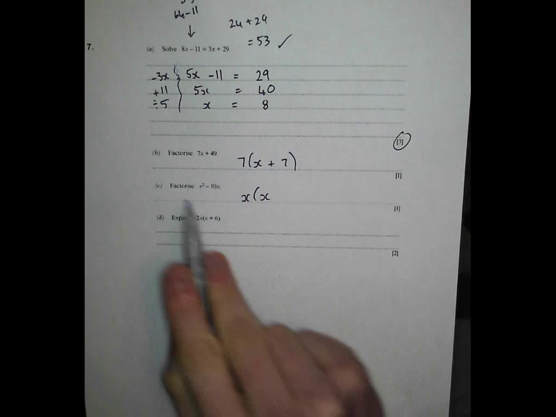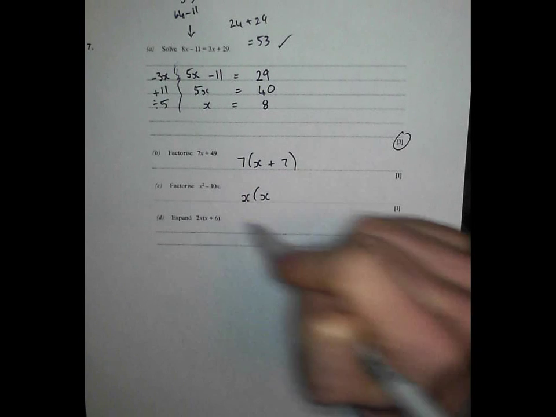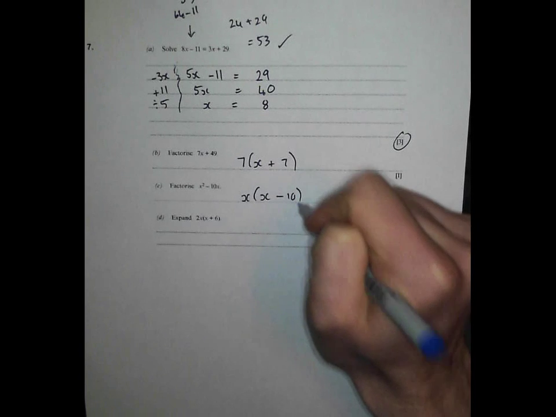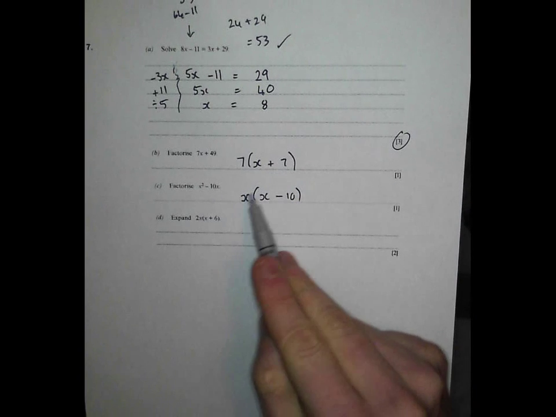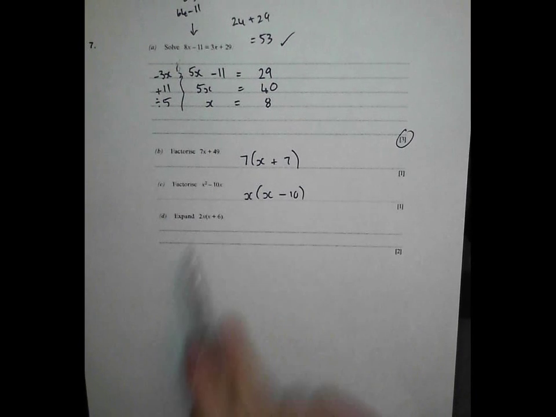If that leaves me with an x there, because x times x is x squared, I need something here that when I multiply it out, I'm going to get minus 10x. Well, I'm going to need a minus. And I think if I put a 10 there, if I expand those, I would get x times a minus 10, which is minus 10x. Perfect.